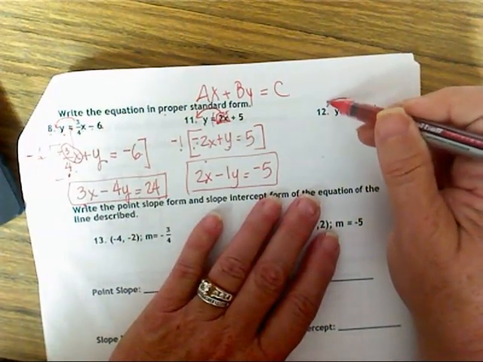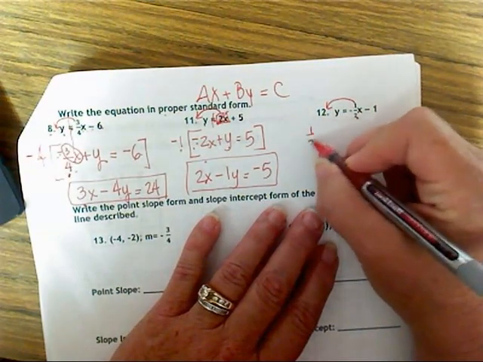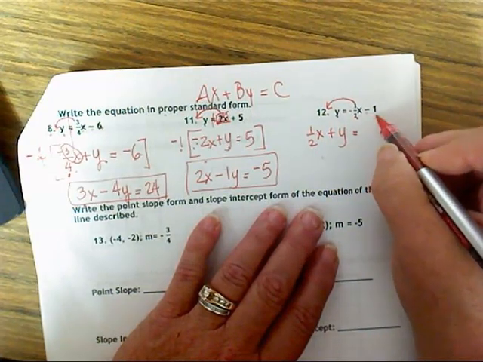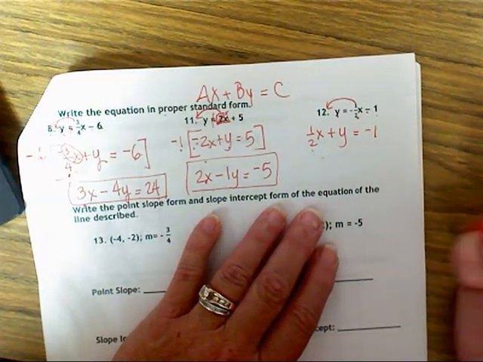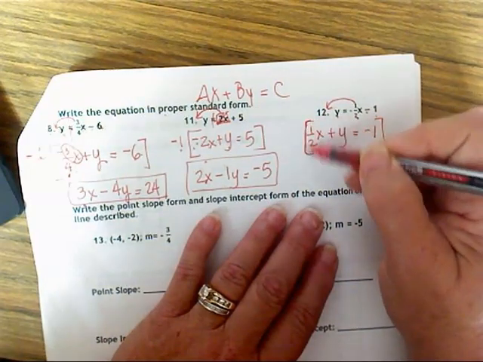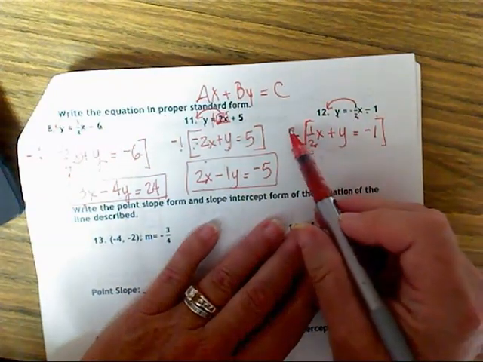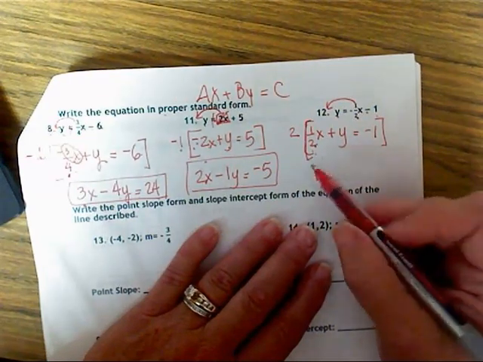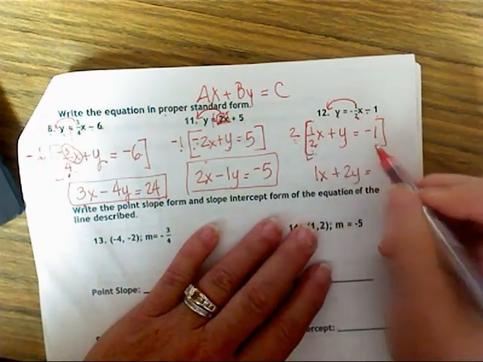Again, the x has to be in the front. It's negative right now, so when I move it over, it will turn positive. It joins the y, and that's equal to negative 1. And of course, this one has that fraction we have to get rid of. The first term's positive, so I don't have to worry about multiplying by a negative, but I have to get rid of this 2. So I'm going to multiply by the denominator so that these 2's will cancel. So I just have 1x, or x, whichever you prefer. I have 2 times y, and that's equal to 2 times negative 1.